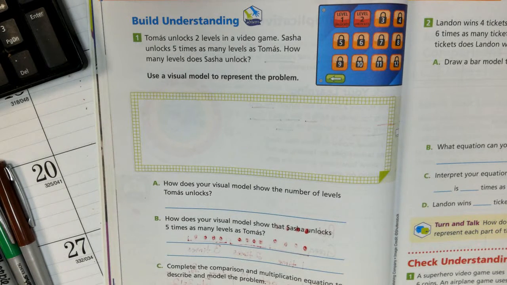So the next page, page 54, build understanding. Okay. Tomas unlocks 2 levels in a video game. Sasha unlocks 5 times as many levels as Tomas. How many levels does Sasha unlock? Use a visual model to represent the problem. Okay? So let's think about the problem that we just did. We got the information and we knew how much the original point value was, 4 points. And we knew that in order to find the next point value, we had to multiply or show a model of the original points 4 times 3.